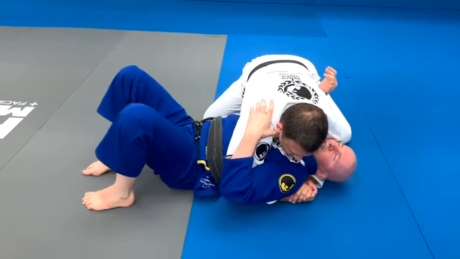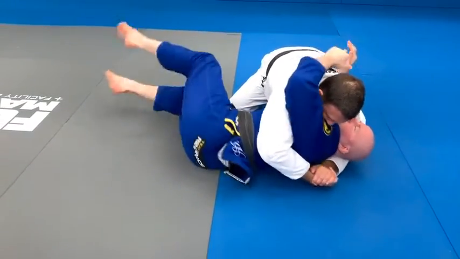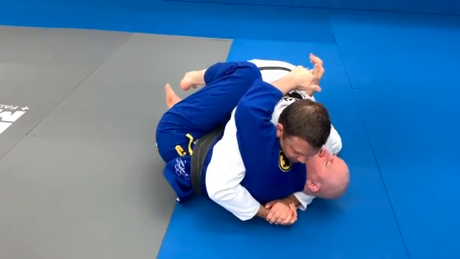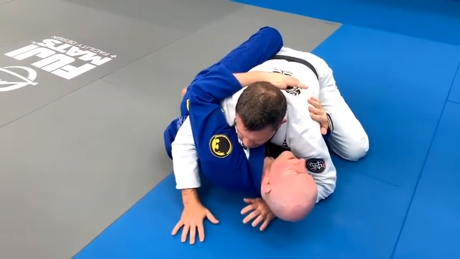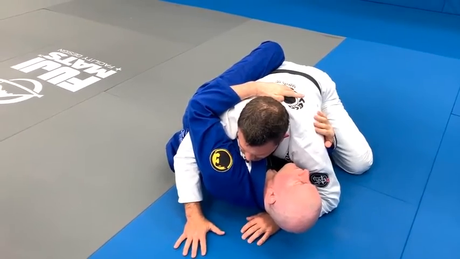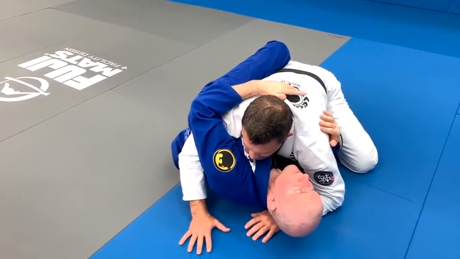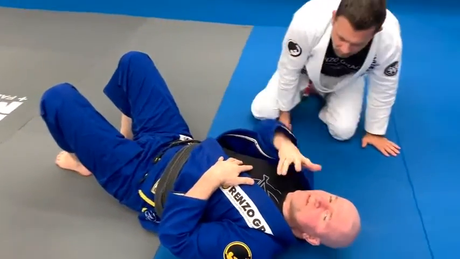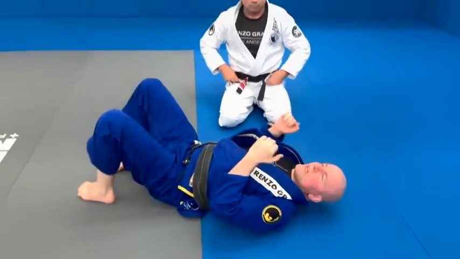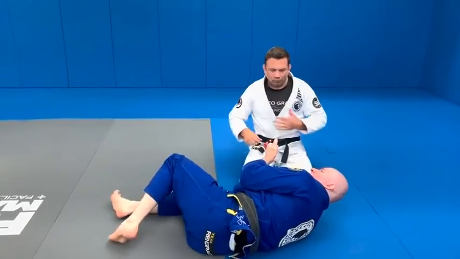However, every time we turn onto our side, we get opportunities to bring legs back in. And have faith that when the legs start coming back in, it's significantly more difficult for him to start reapplying that pressure. Okay? So we always want to start with the idea of taking away cross-face pressure and getting as much as possible onto our side.